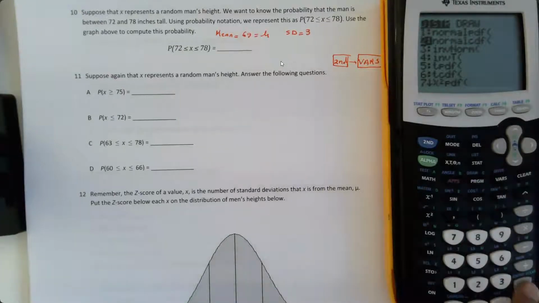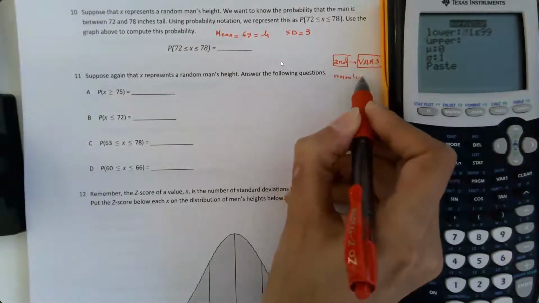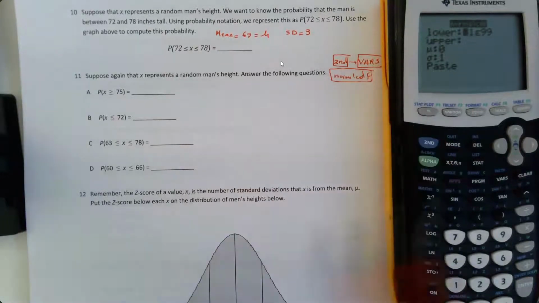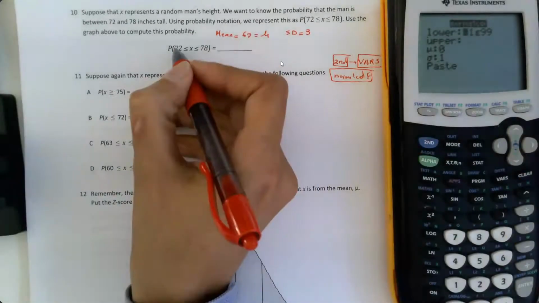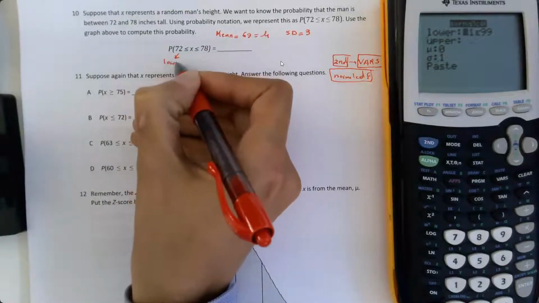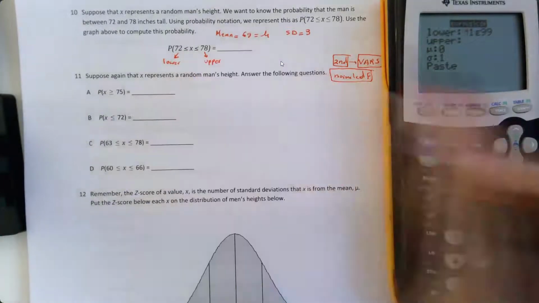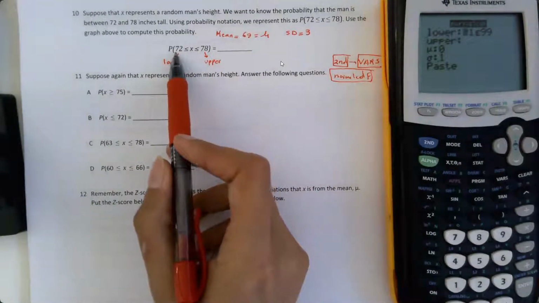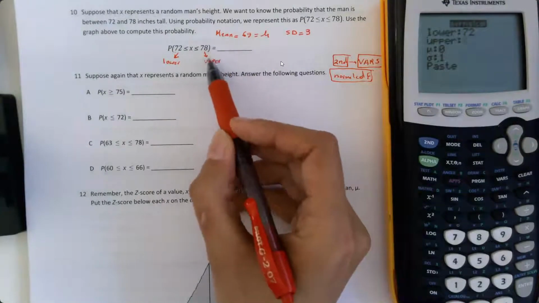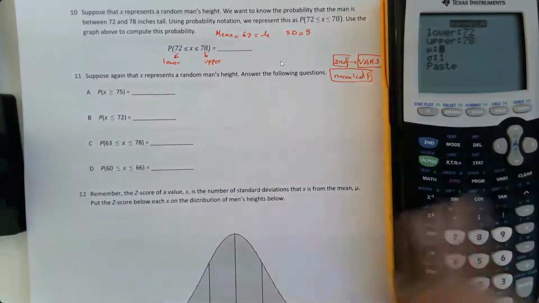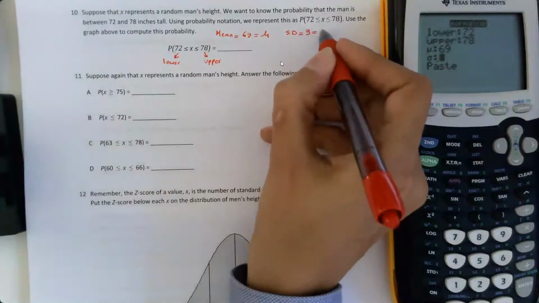Okay, let's go here. So normal CDF. Now you have your lower and upper. The lower is going to be 72, and the upper is 78. These are your bounds, lower bound and upper bound. So lower bound, we're going to write 72, and the upper limit is 78. The mean is 69. And the standard deviation, or sigma, is 3.